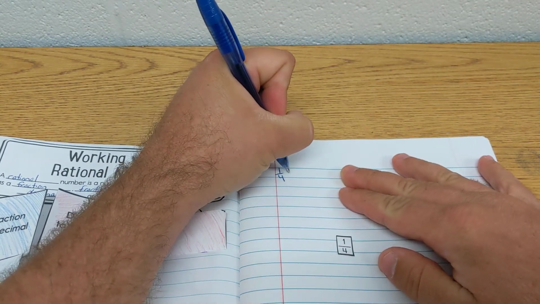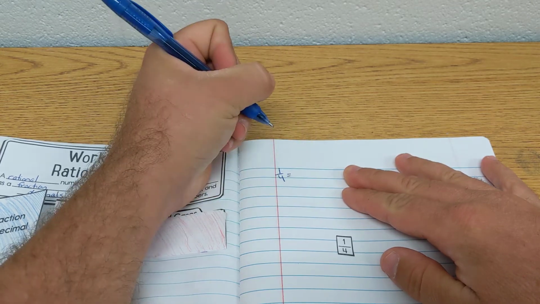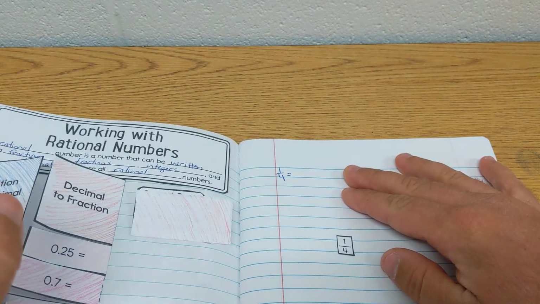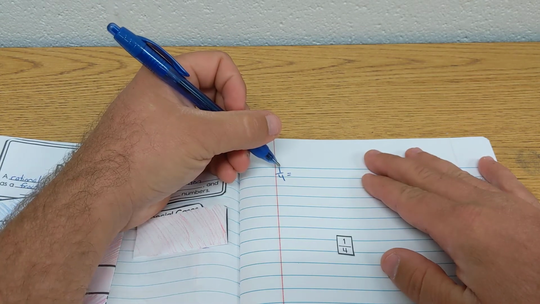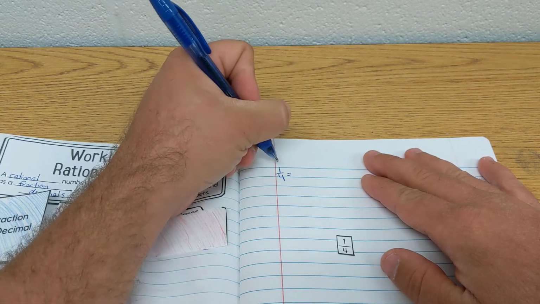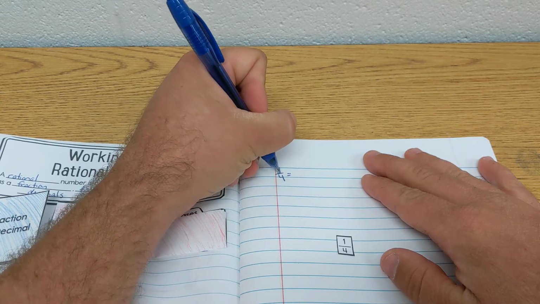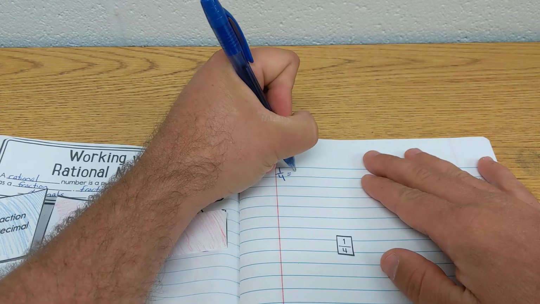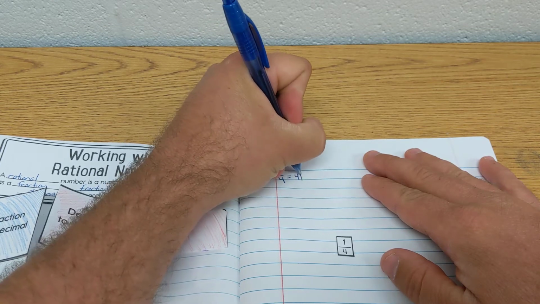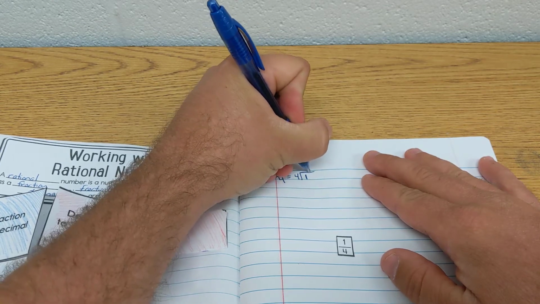Okay, so if I want to take 1/4 and convert it to a decimal, a fraction is a division problem. You have your numerator and your denominator. So 1/4 is the same thing as saying 1 divided by 4.